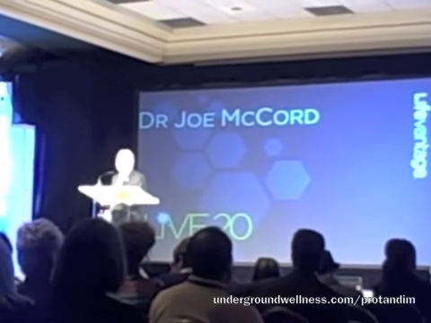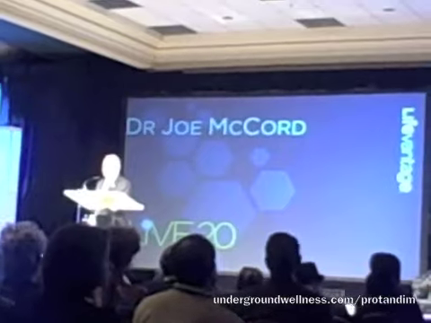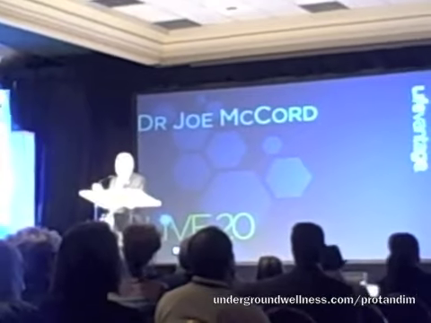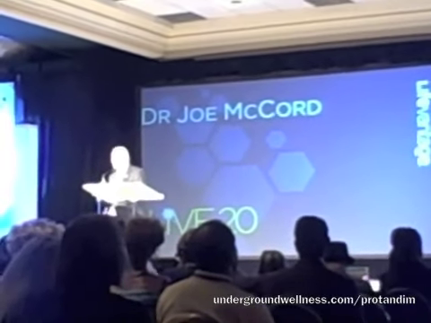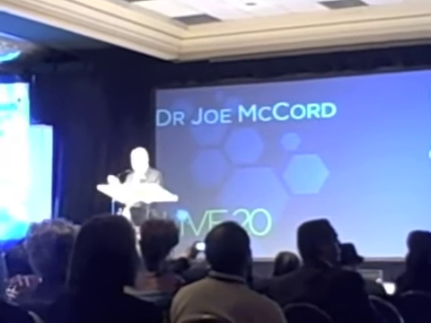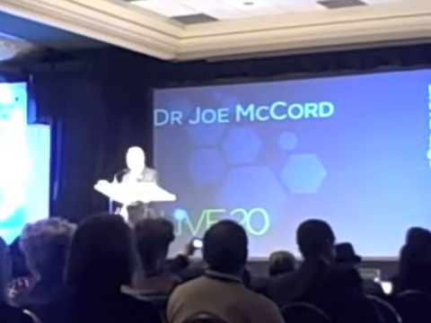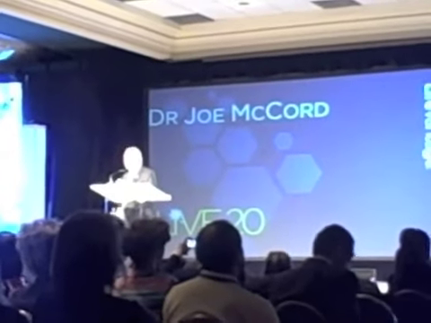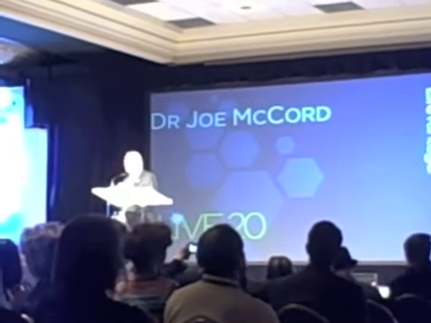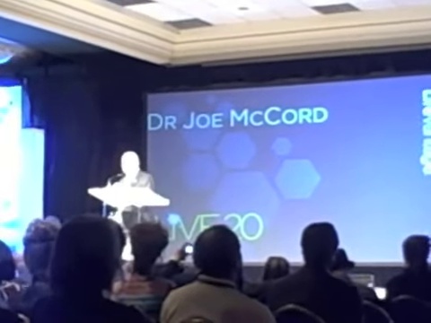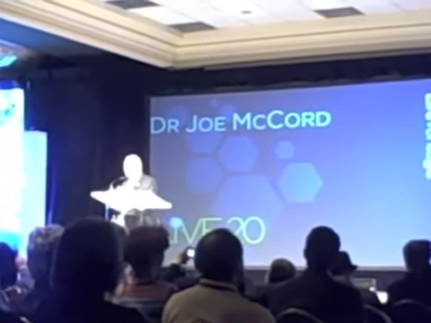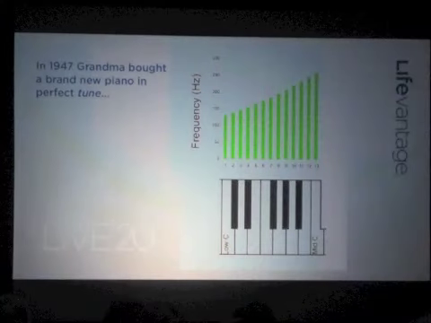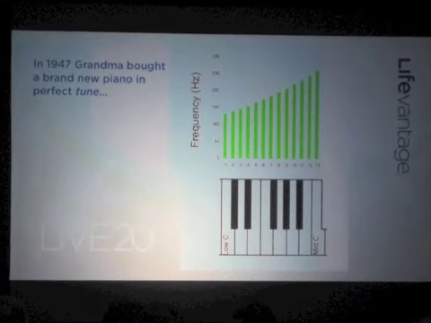They are defined. And if that key is not on that particular frequency, we would say that piano is out of tune, right? So let's suppose that in 1947, Grandma bought a brand new piano. And this is one chord from that keyboard, from the chord below middle C, so it's from low C to mid C, 13 notes. Each of them has a defined frequency, and when that piano was delivered to Grandma, every one of those 13 keys was right on, very close to the defined frequency for each of those notes.